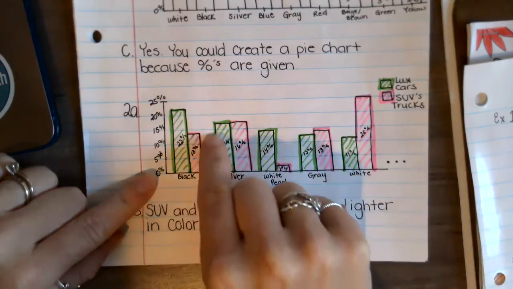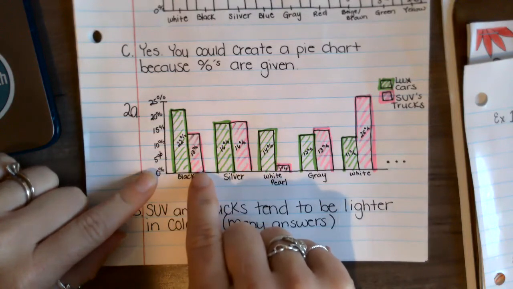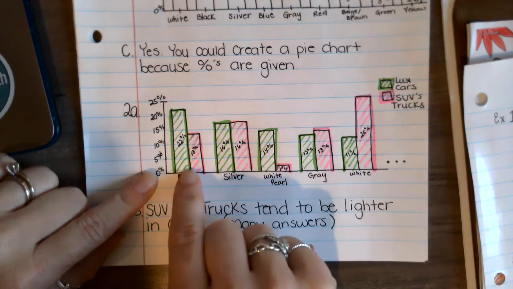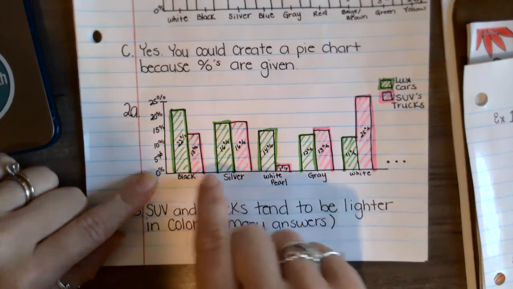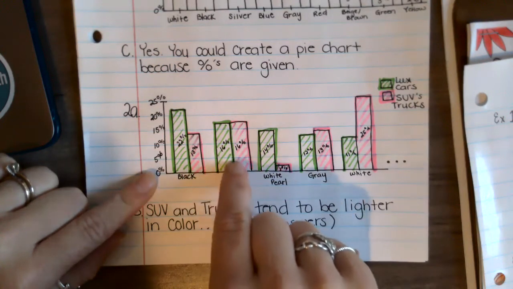This is a side-by-side bar graph, meaning that I'm going to compare luxury cars and trucks and SUVs right under the same color, but they do touch each other. There is a space between where I have the different colors. So make sure you still have spacing in between here. And then I can compare right away.